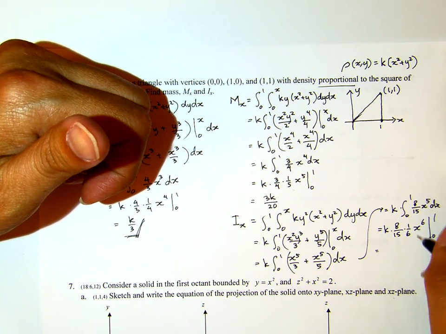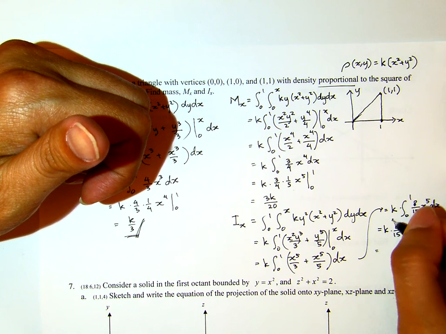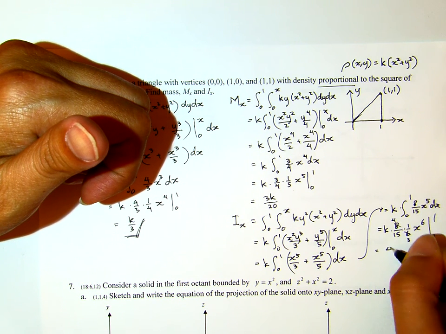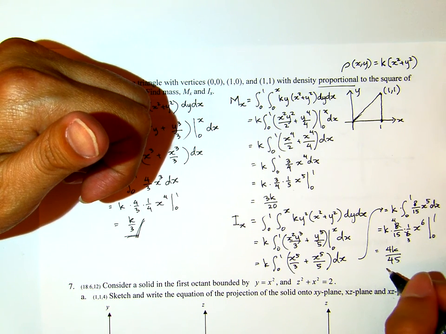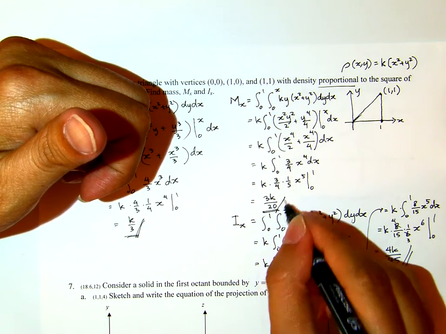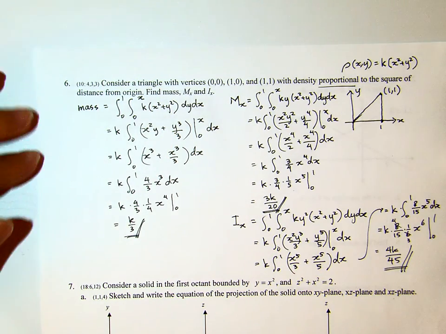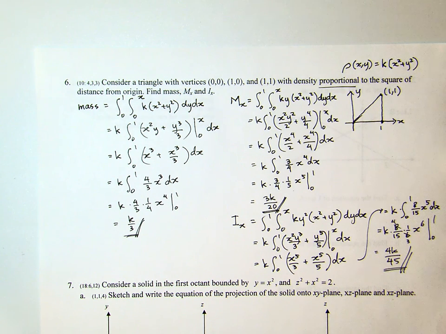And then the integral here, as you expect, will be 1, so we just multiply this. I can cross cancel this. This is 4, this is 3, so I get 4k over 45. That's the inertia with respect to the x-axis. Okay, this is Summer 2009 Math 263 Test 3 number 6.